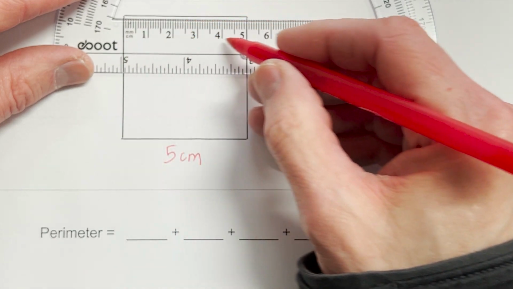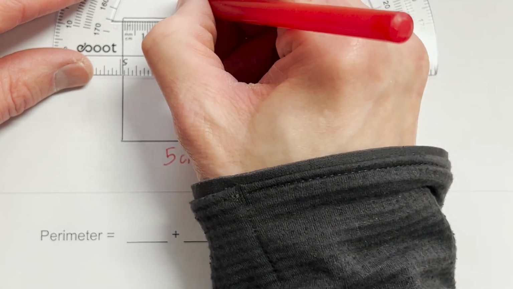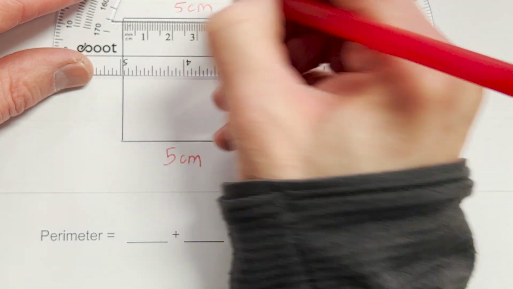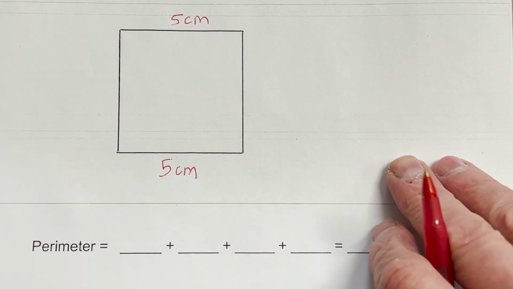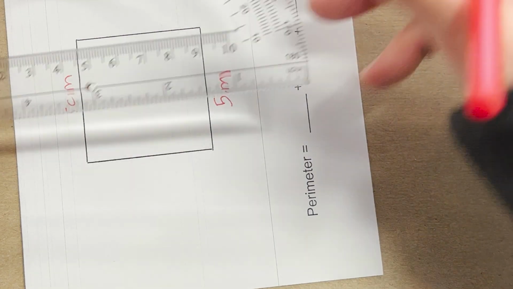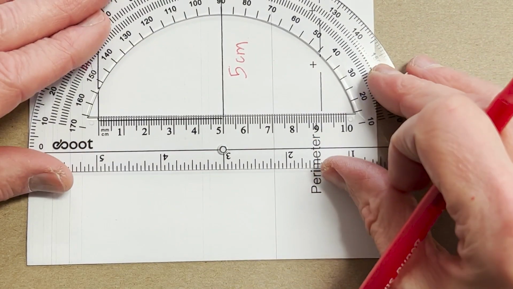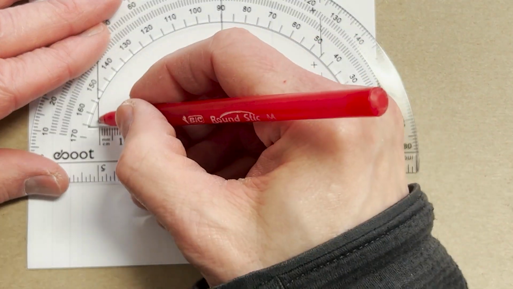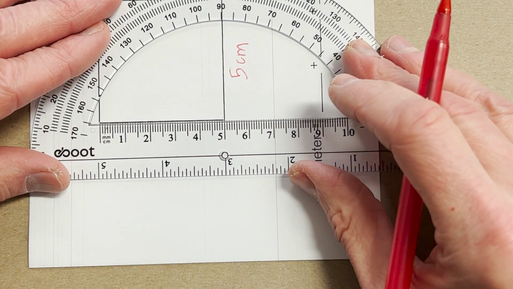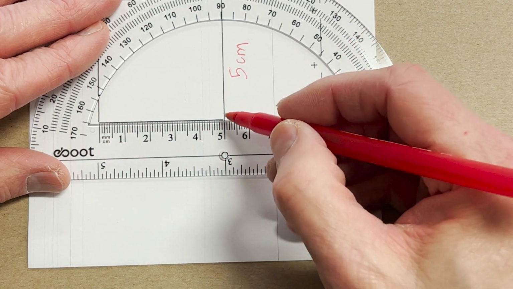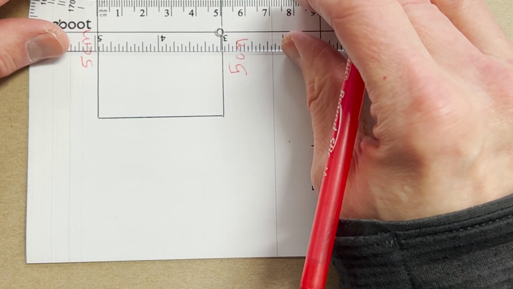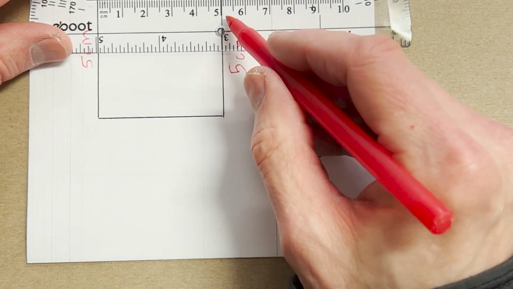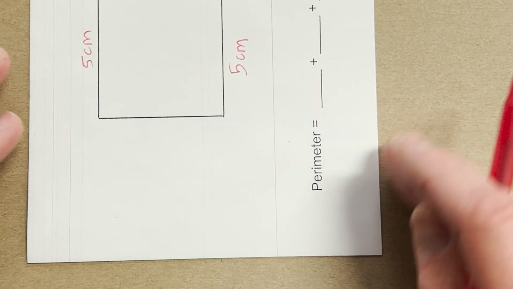Measure this line on top. 5. And I'm going to measure these other two sides. Again, it's important to line up that 0 on the ruler with the end of the line. And just look across. And both of these sides are also 5 centimeters.